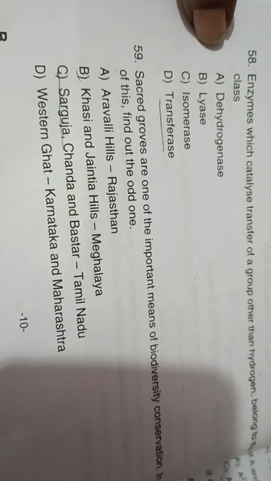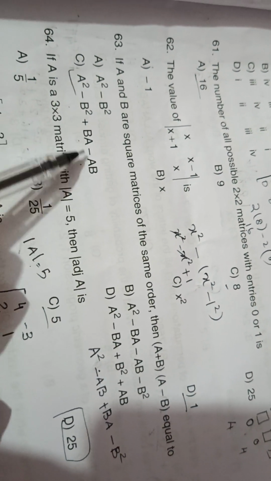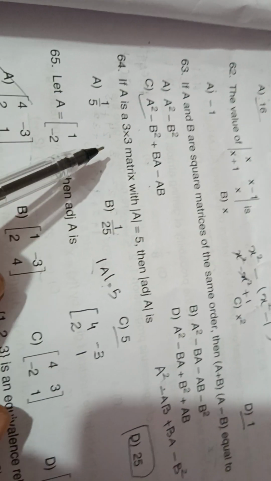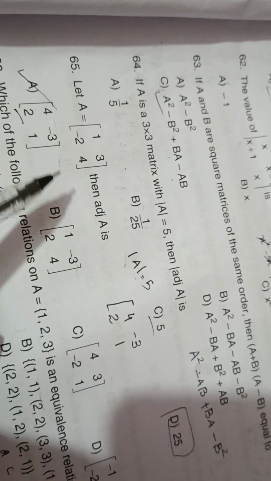58, enzymes which catalyze transfer of a group other than hydrogen belong to the class transferase. 59 option C. 60 option A. 61, the answer for the number of 2 by 2 matrices with entries 0 and 1 is 16. 62's answer is 1. 63: (a + b)(a - b) = a² - b². Option C. 3 by 3 matrix with determinant a = 5, then adjoint is 25. Option A. 66's answer is option C.